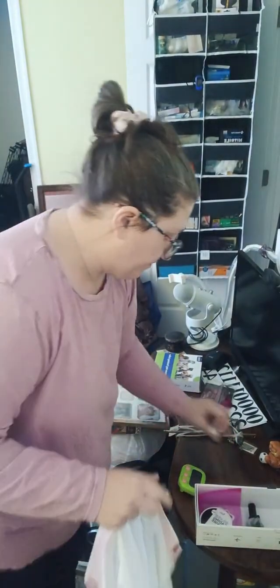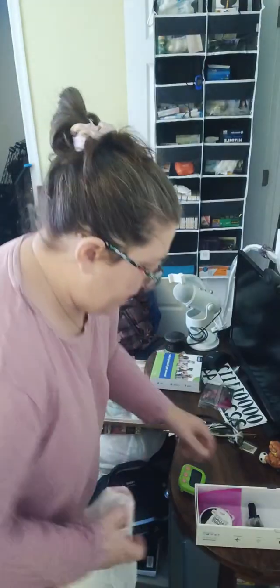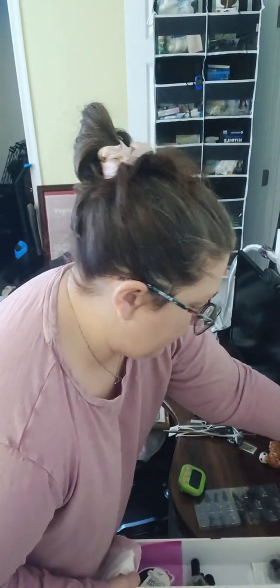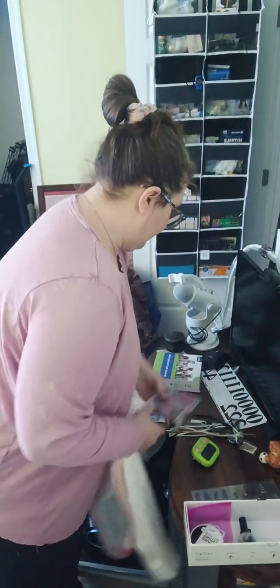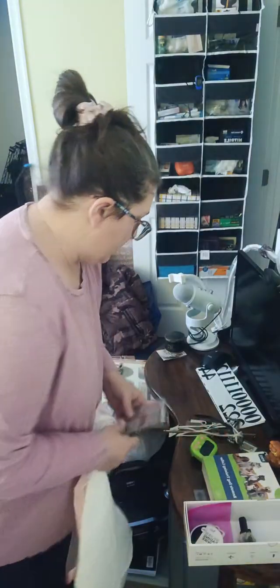So right now, we're starting in this corner, and we're going to work our way all the way there. So come hang out with me. Right now we're clearing off the desk, and as we're clearing it off, we're organizing by category. So it's going to be for dogs, it's going to be for car.